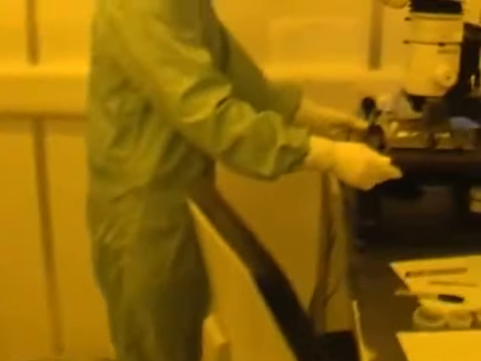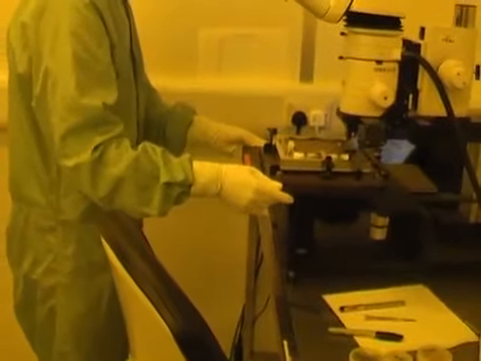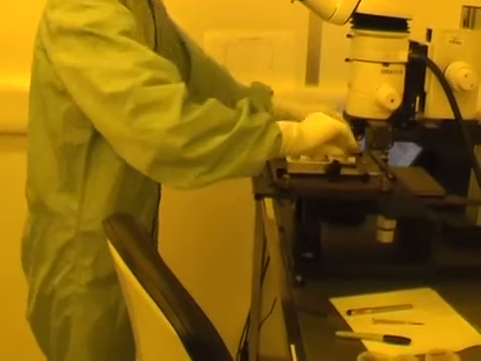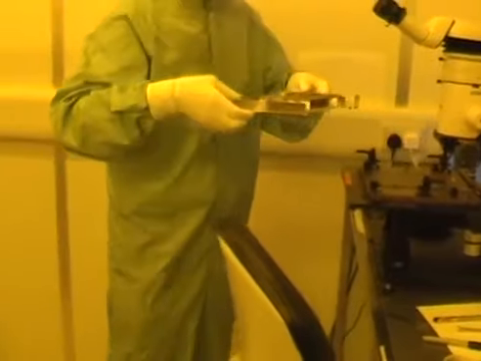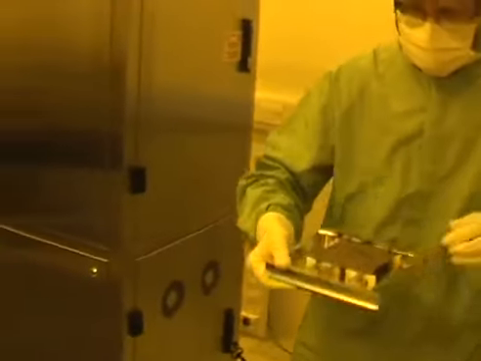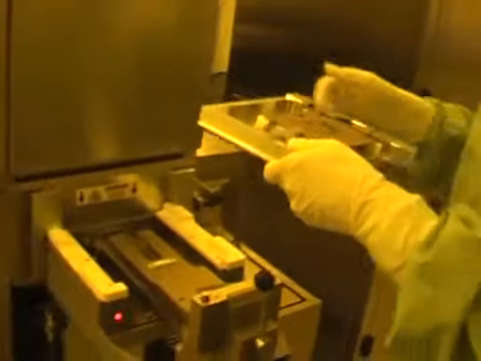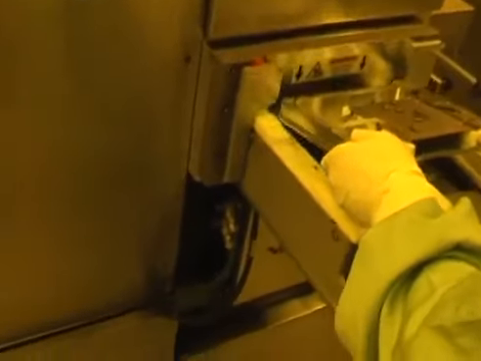In the meanwhile, I can take the sample and the holder out of the alignment microscope and place it on the loading bay, ready to go into the VB6.